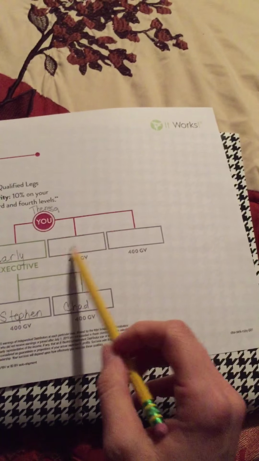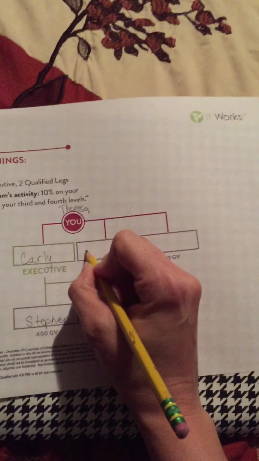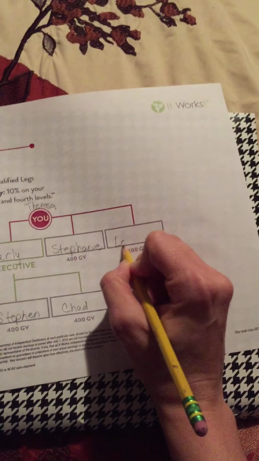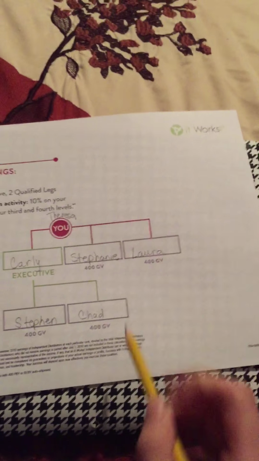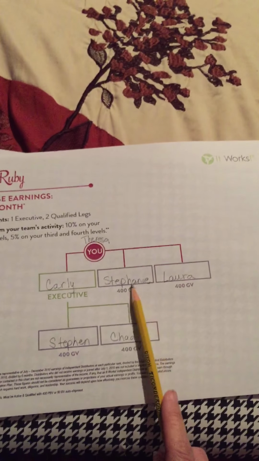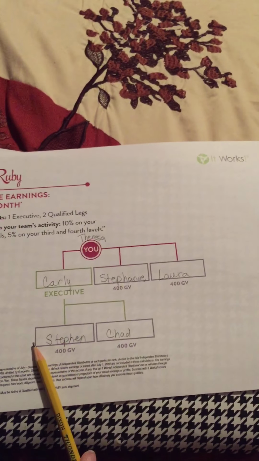Then I look at the other people that Teresa has underneath of her. One of them is Stephanie, who's awesome, and the other one is Laura. So I fill those in. Now, we can see that she has enough people, and she is considered boxed for Ruby because every single one of her boxes is filled in.